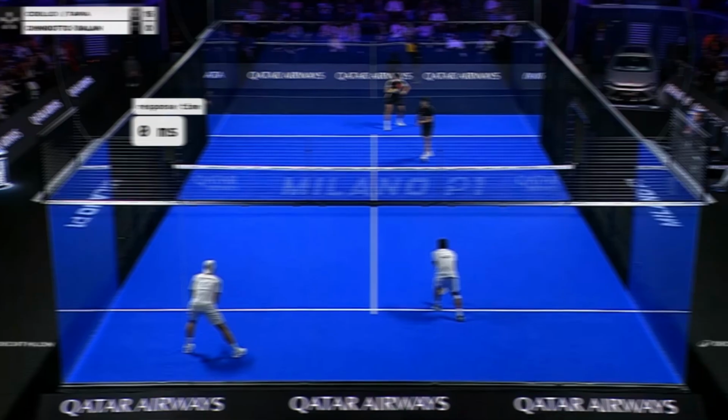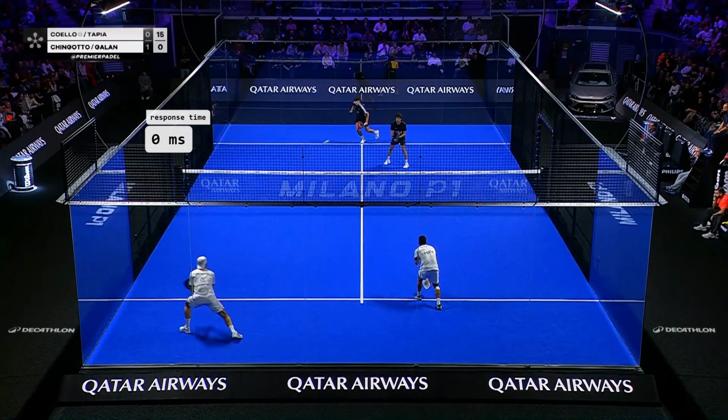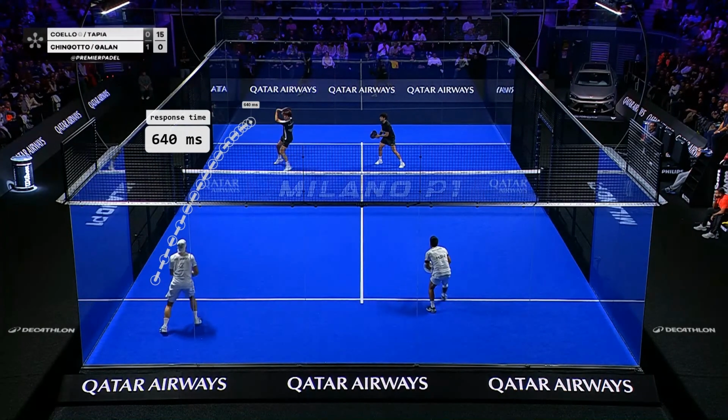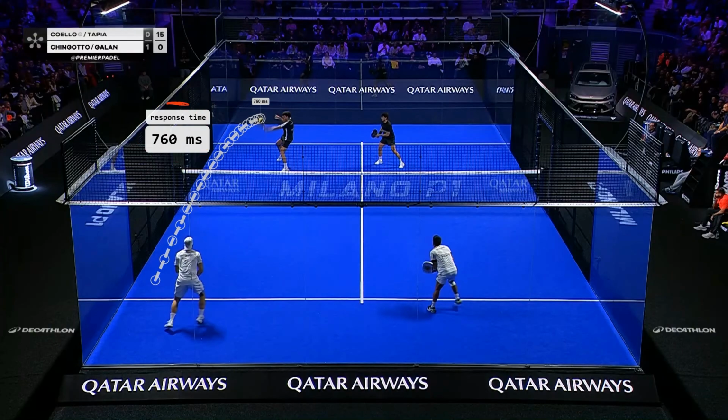How much time elapses between the response to the serve and the first volley? In this case, the response takes about 760 milliseconds, 0.76 seconds, to reach its destination. If we add up all the times here, we can answer the fourth, last and most important question.